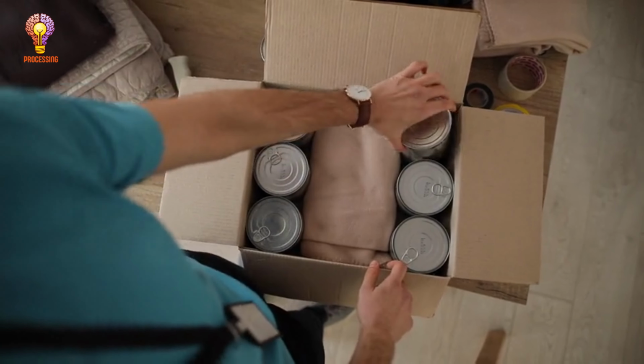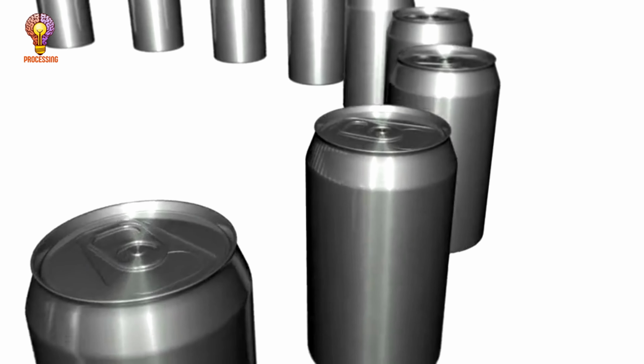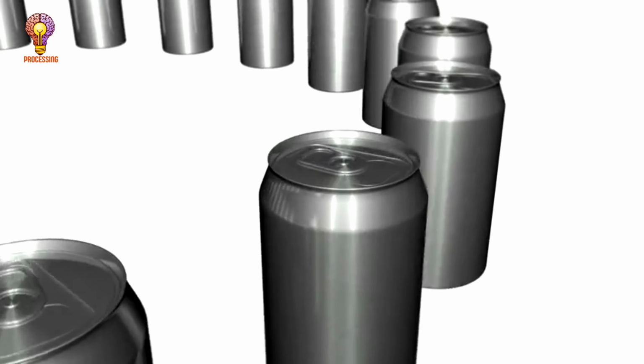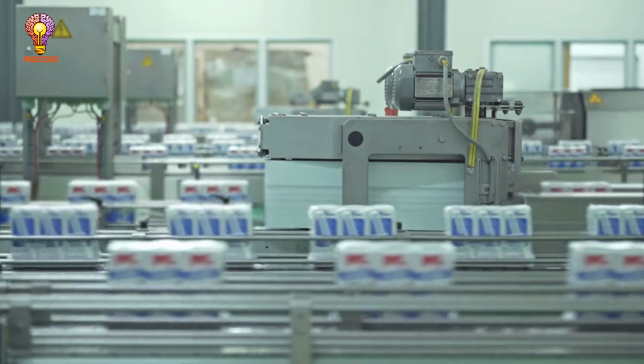8. Packaging and distribution. Once the glue has passed quality tests, it is packaged into containers. This can range from small tubes and bottles for household use to large drums or industrial-sized containers for bulk manufacturing. Automated systems fill, seal, and label the packages.